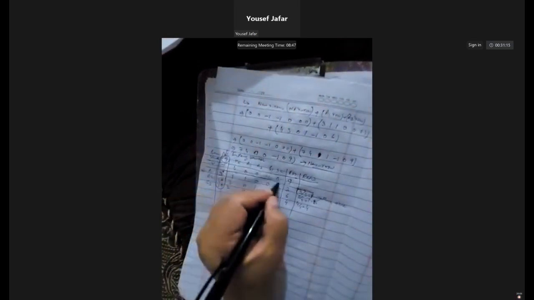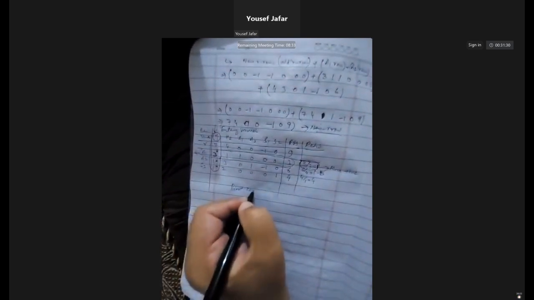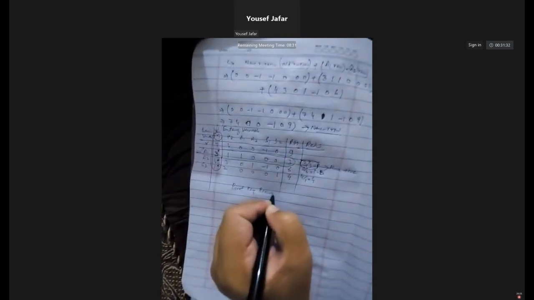And this one is actually the pivot row. Now the intersection of the pivot column and pivot row is the pivot element or pivot key element. So now the pivot key element is equal to 3.